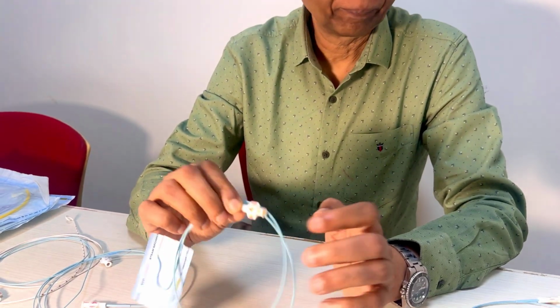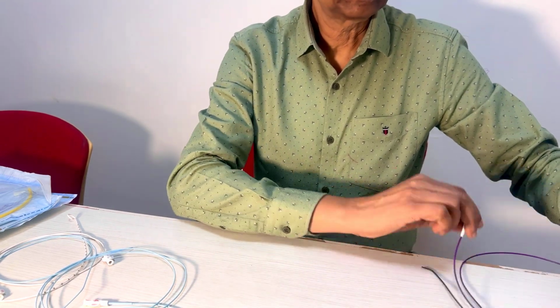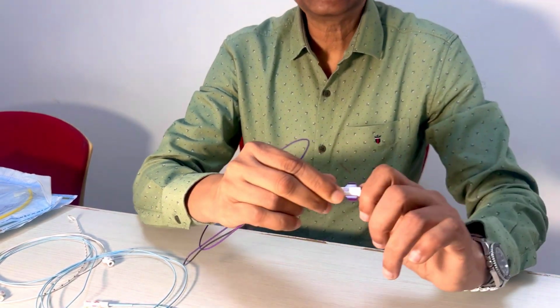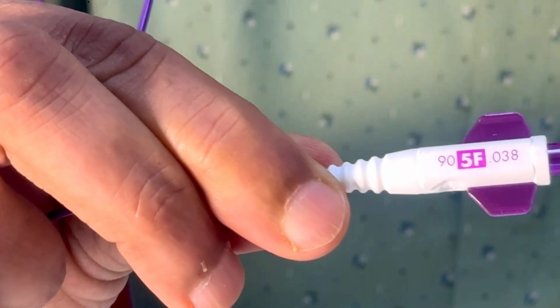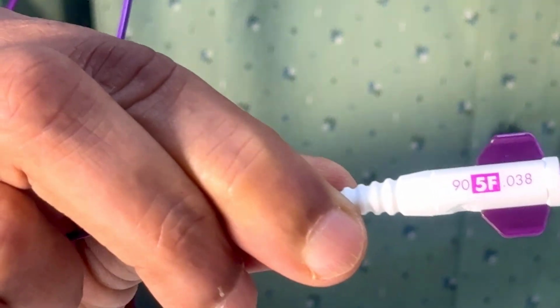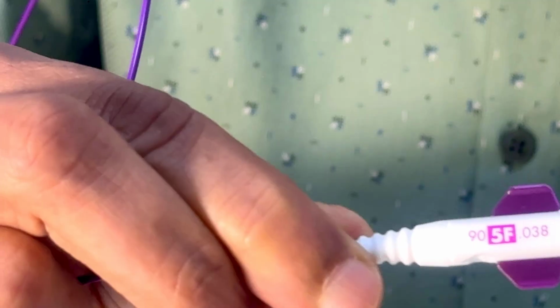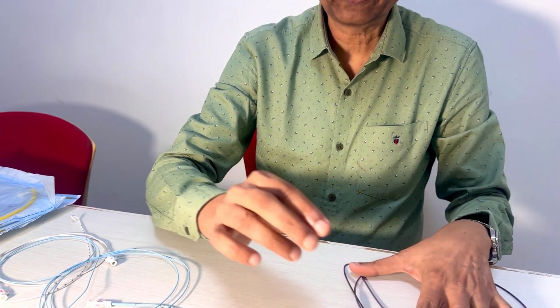Now that you finished that, let us look at another big number here. This says 4. What does that mean? It says that it is a 4 French catheter. For example, here we got another catheter from Merit, and this says 5. Can you see that? There is a lot of information in the hub. The same kind of information is printed on a balloon catheter and on a micro catheter. So this is a 5 French. Obviously, it means you need a 5 French sheath for this.